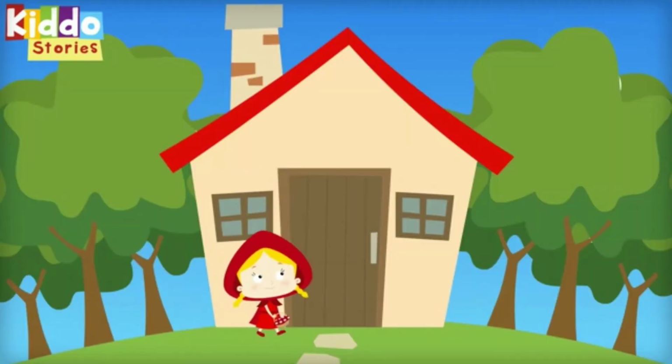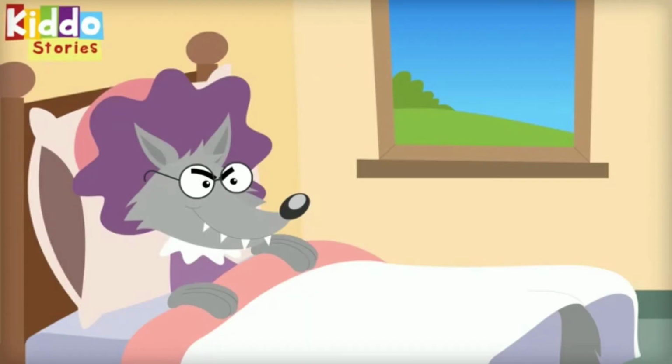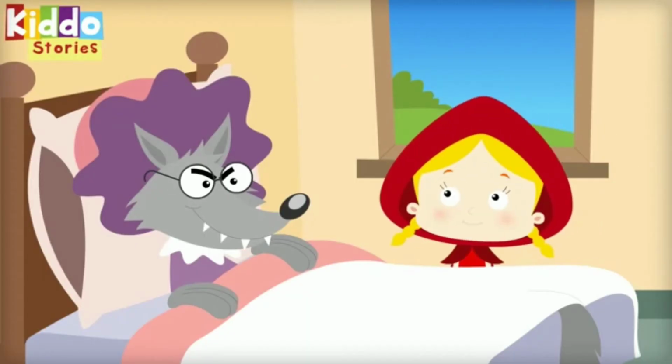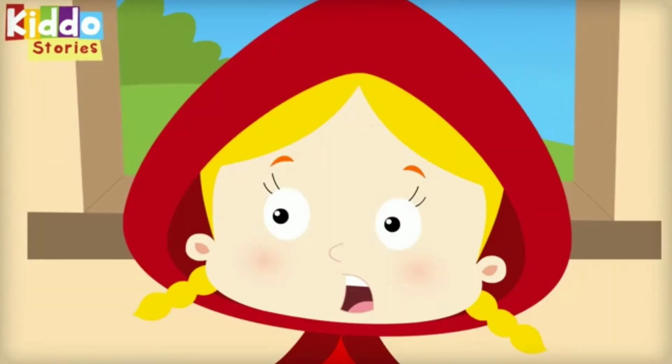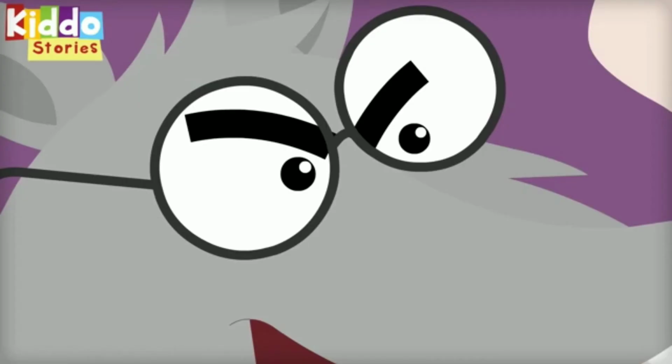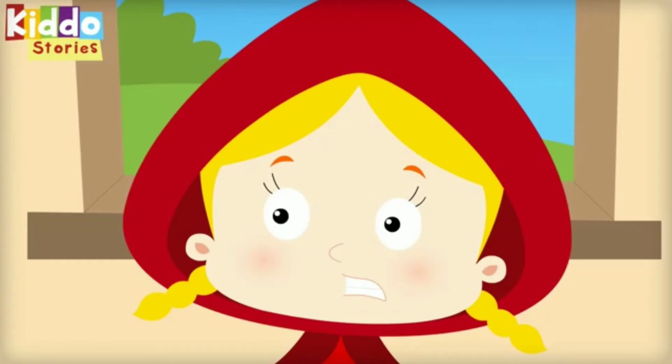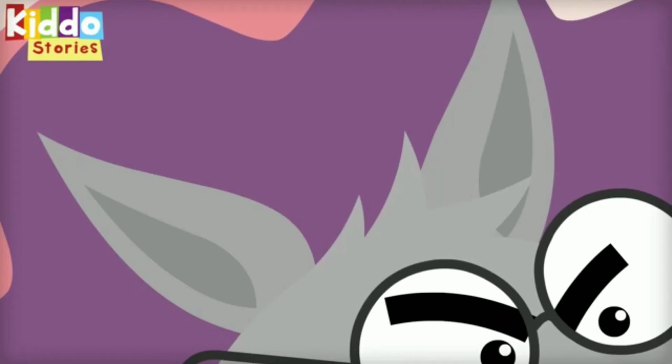When Little Red Riding Hood reached the cottage, she entered and went to Grandma's bedside. "My, what big eyes you have, Grandma," she said in surprise. "All the better to see you with, my dear," replied the wolf. "My, what big ears you have, Grandma," said Little Red Riding Hood. "All the better to hear you with, my dear," said the wolf.